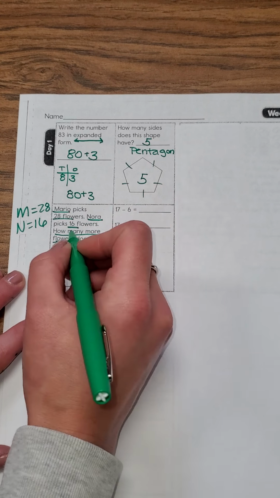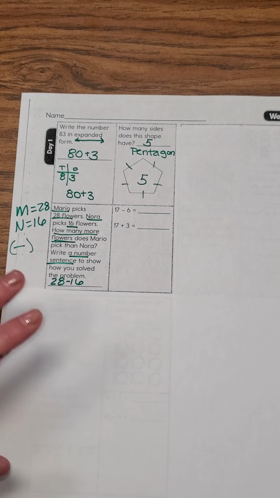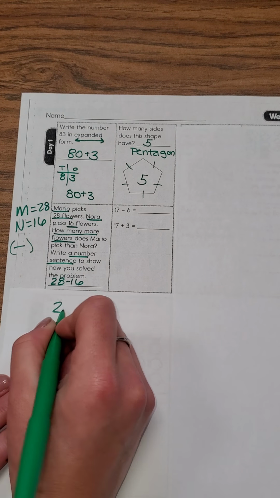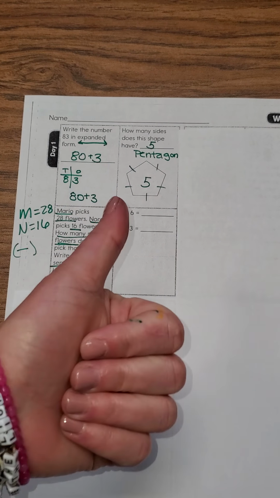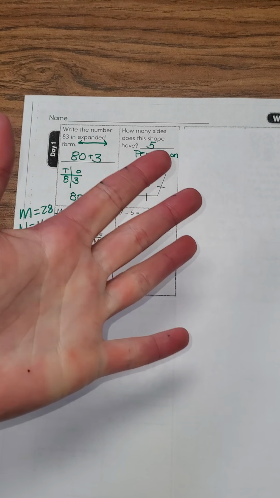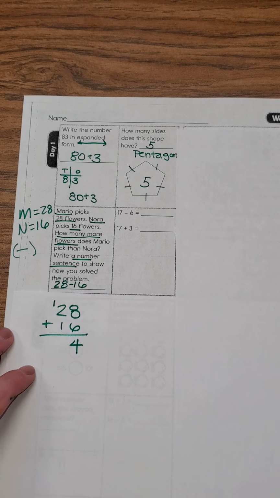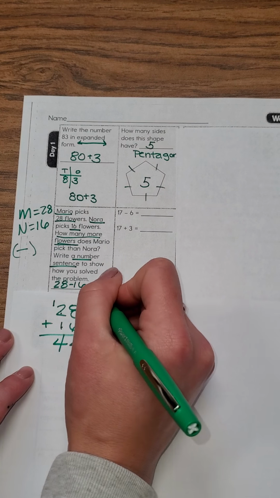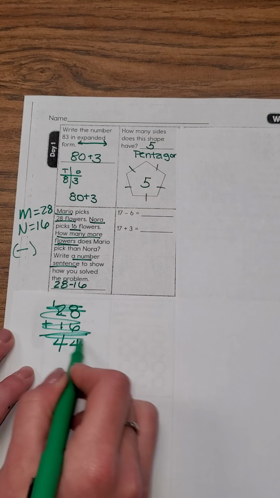So our number sentence is going to be 28 minus 16. I'll write it vertically. 8, 9, 10, 11, 12, 13, 14. And then 1, 2, 3, 4. I just added. We're supposed to be subtracting.